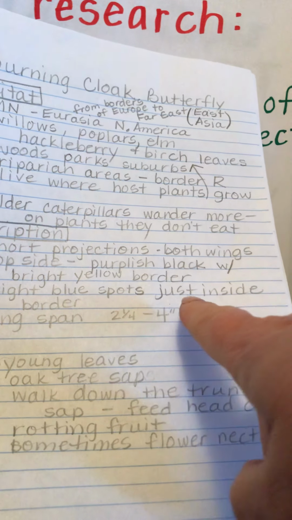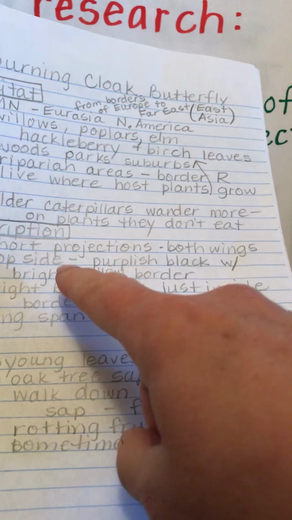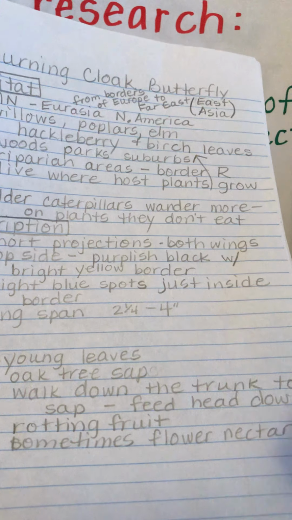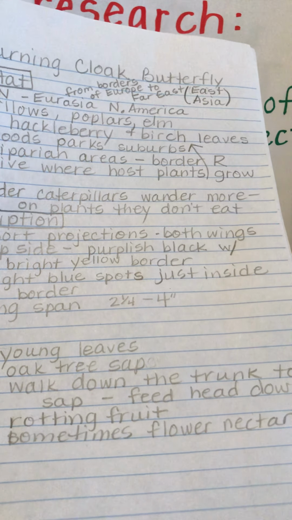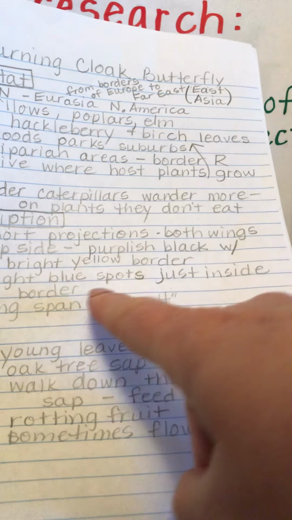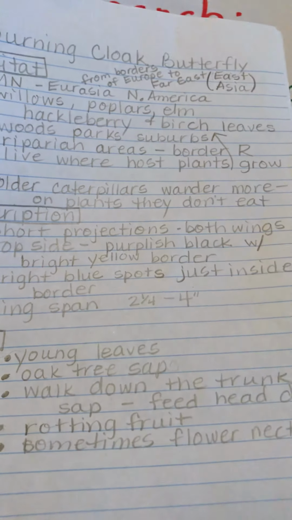Bright blue spots just inside the border. So remember it said it was purplish black with a bright yellow border. Kind of sounds like a Vikings butterfly, doesn't it? Purplish with bright yellow border. But then just inside the border, there's bright blue spots.